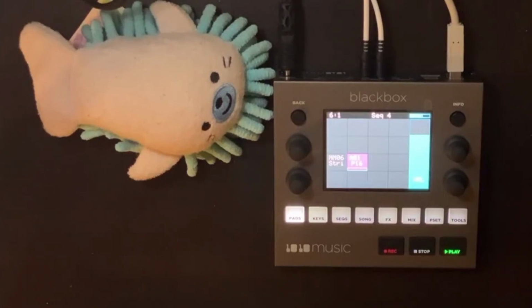And just like that, we've imported a sequence to be played by a different pad. And that's it. So I hope that this is helpful to those of you who are concerned that this feature wasn't really ready for prime time.